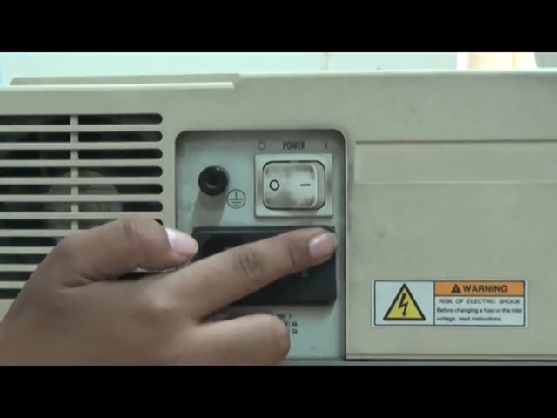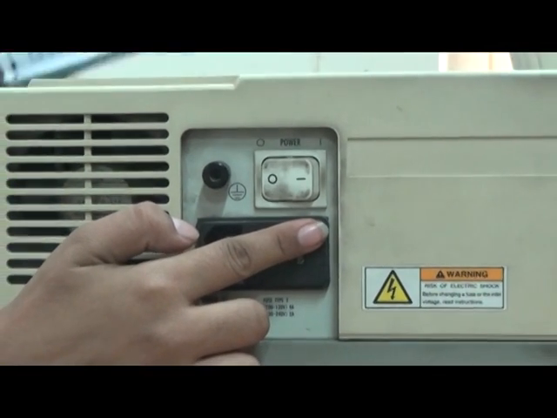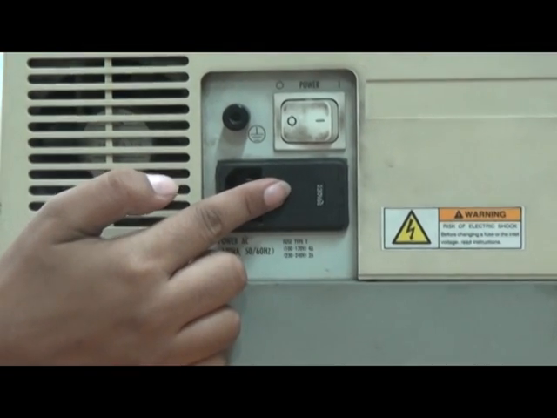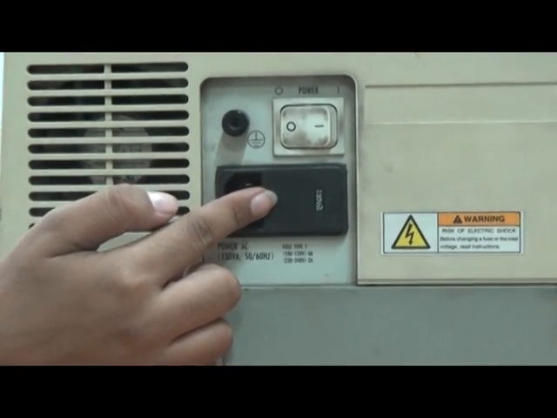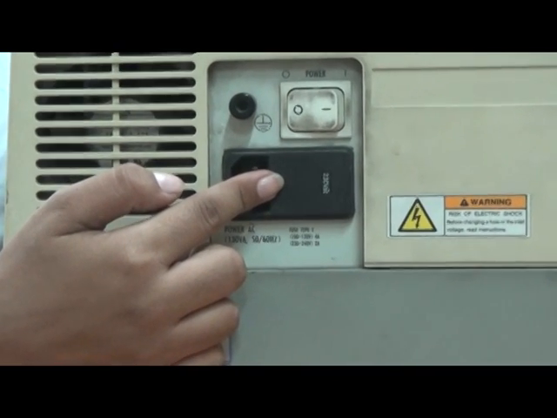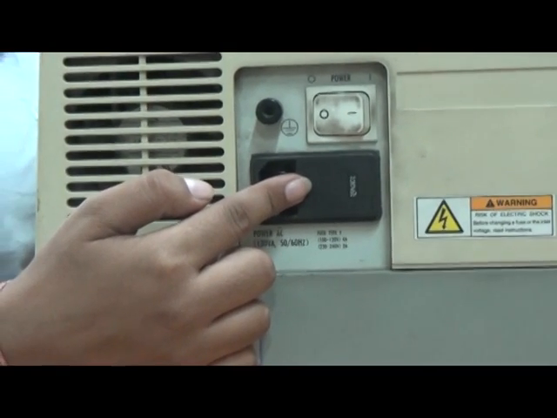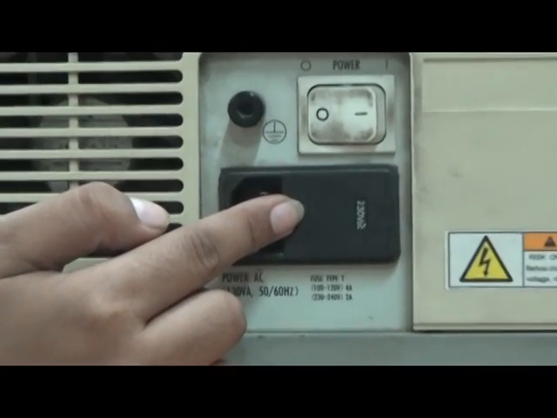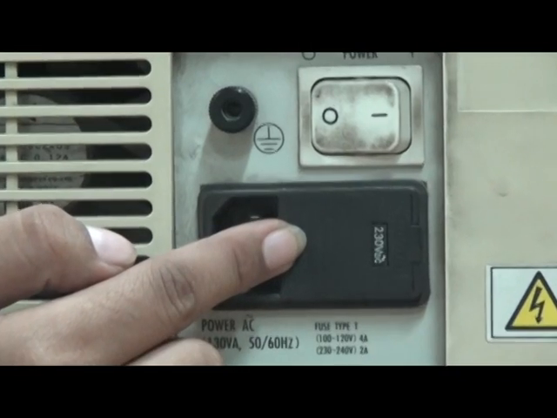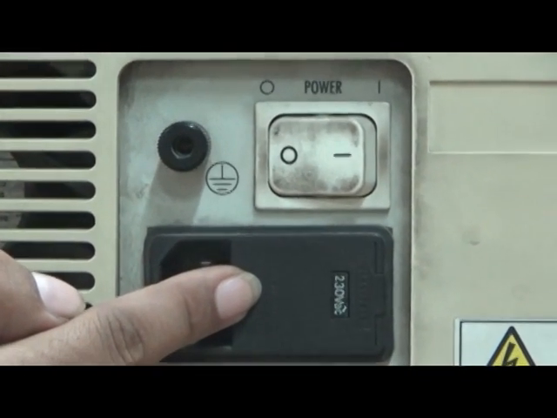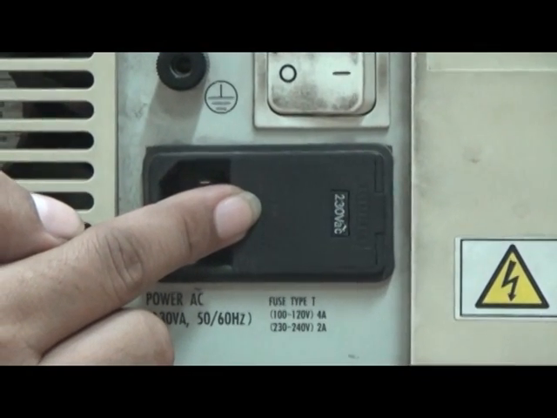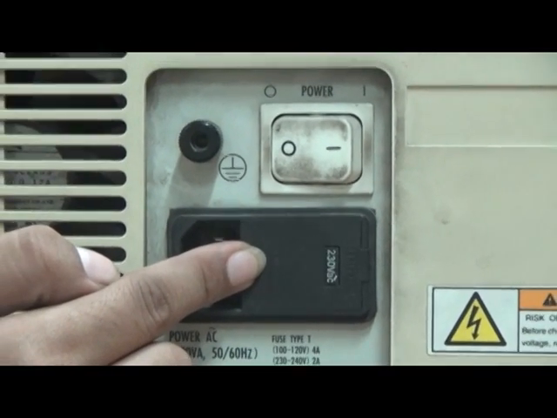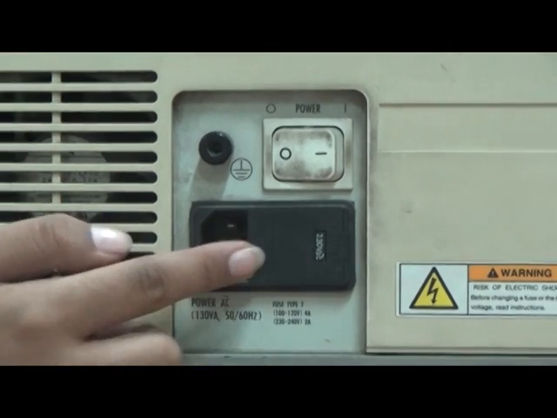This is called the voltage selector or fuse holder. You can switch this between 4 levels: AC 100, 120, 220, 240 or AC 100, 120, 230, 240 according to the input power. Use two 4.0 ampere fuses for the 100 or 120 volt range, and two 2.0 ampere fuses for the 220, 230, 240 volt range.